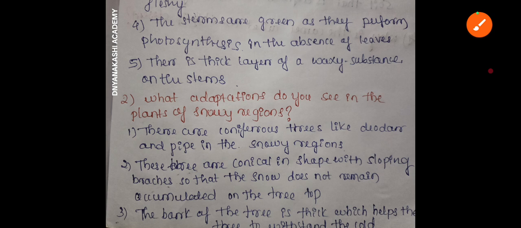Why do snowy region plants have very thick bark? These questions also arise in this topic. Snowy region plants have very thick bark because the trees withstand the cold. That is the perfect answer for this question.